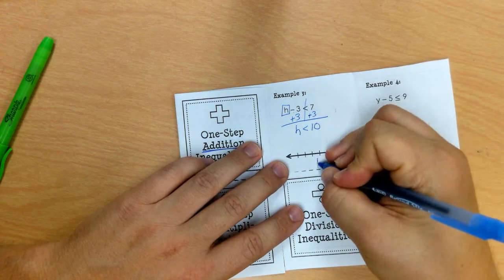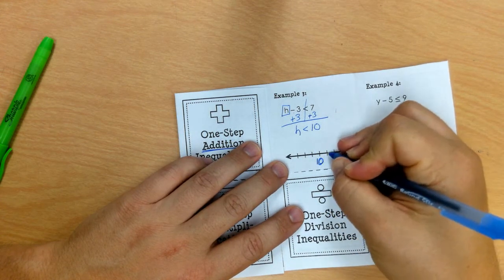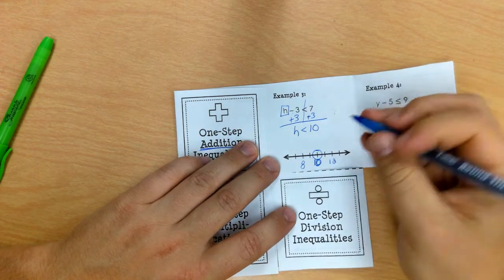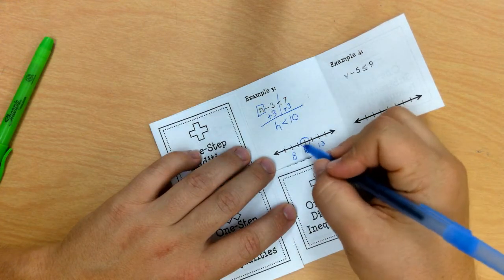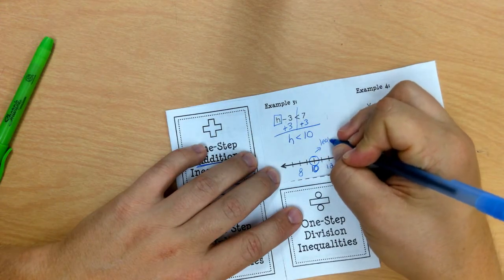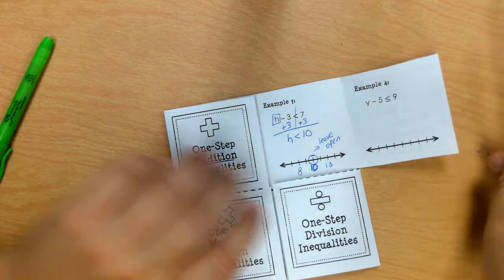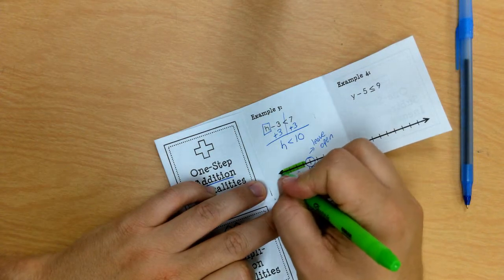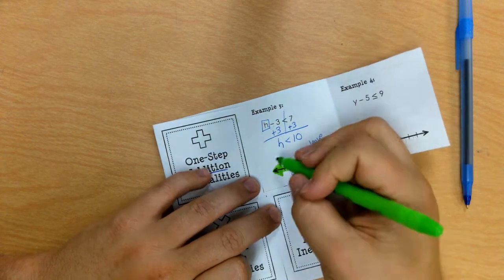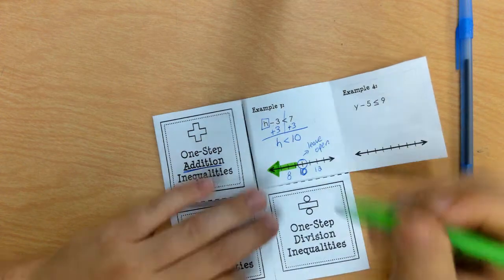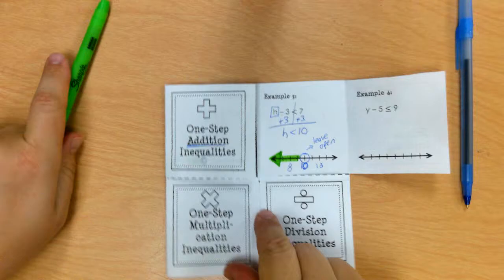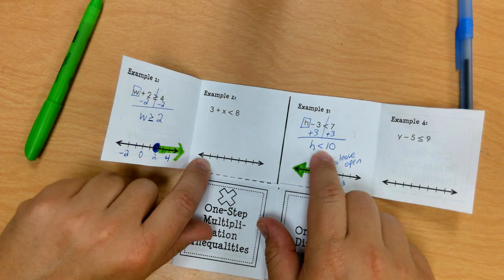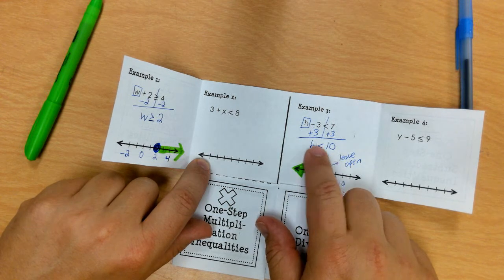So now I'm going to put 10 right in the middle and just count it off. 11, 12, 9, 8. Circle 10. H is less than 10, so I'm going to leave it open. And I need to highlight everything that's less than 10. All right. This one had an equal to sign, so we filled it in. This one was just the sideways V, the caret, so I left it open.